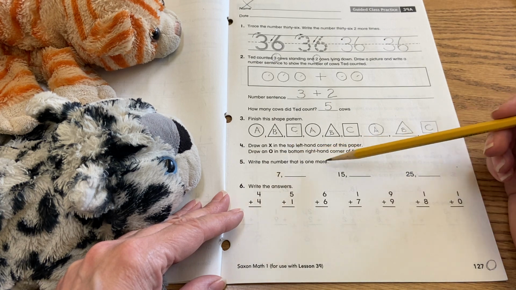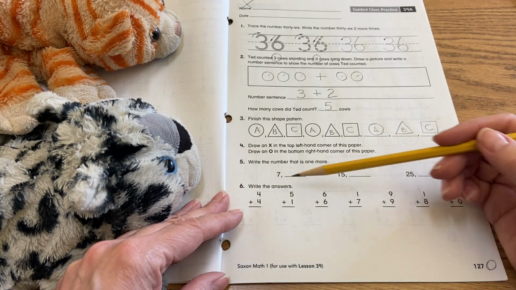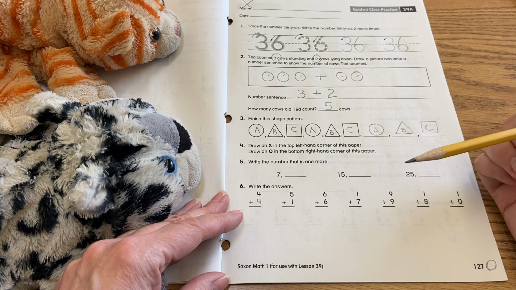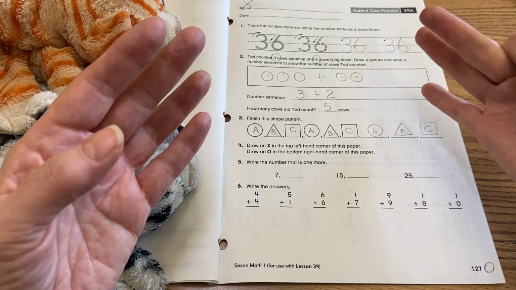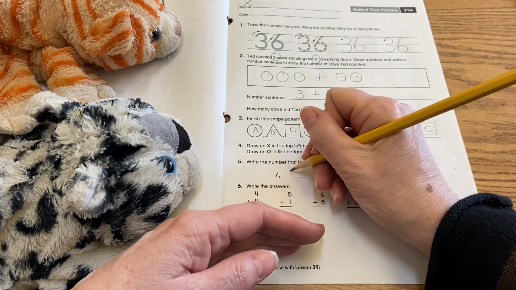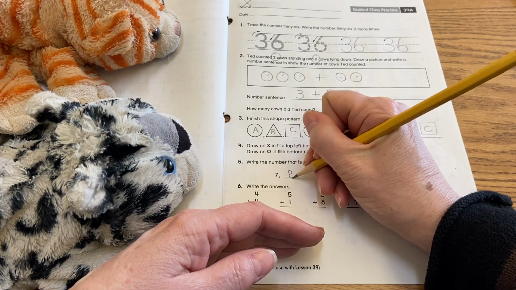Okay, so write the number that is 1 more. Okay, so count in your head. What comes after 7? So if you go 1, 2, 3, 4, 5, 6, 7, 8. Oh, 8 comes after 7. So then you can write an 8 right here.